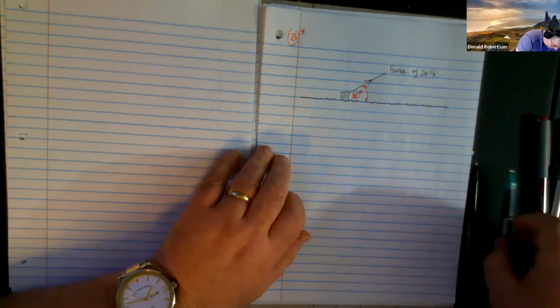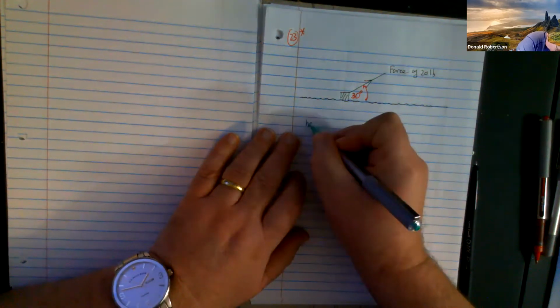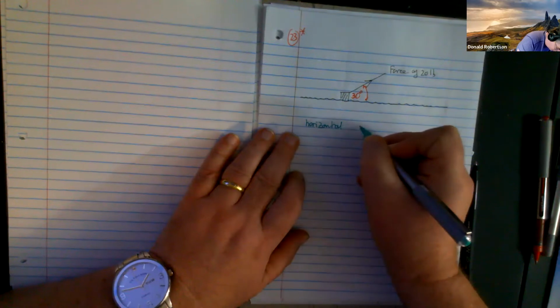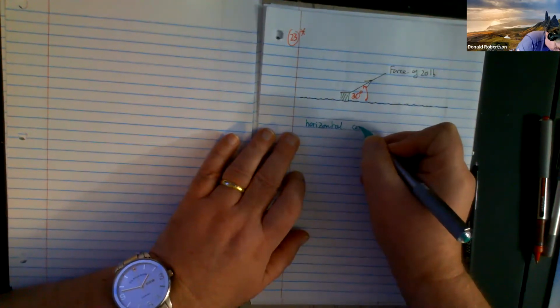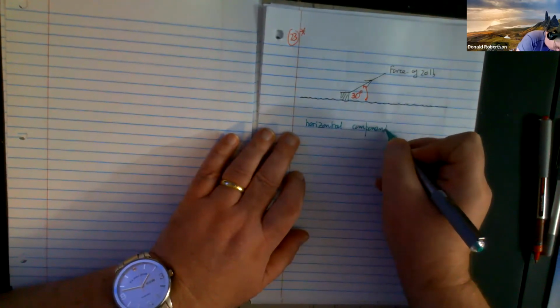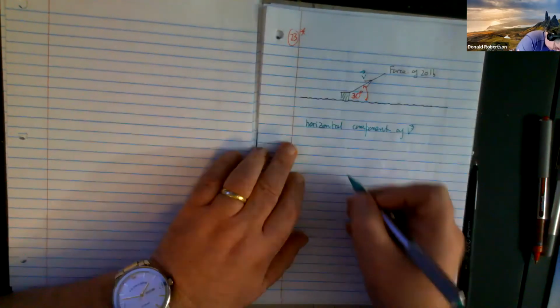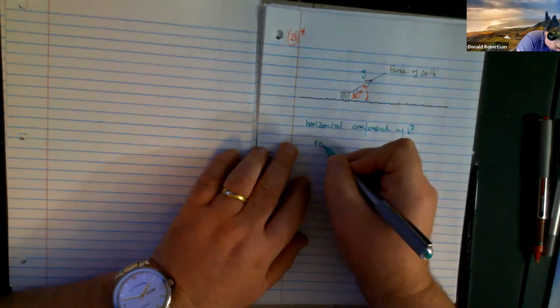We are being asked for the horizontal component of the vector v, so we'll call this vector v, and the vertical component.